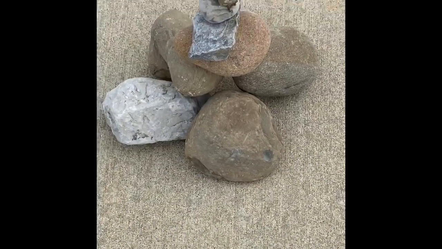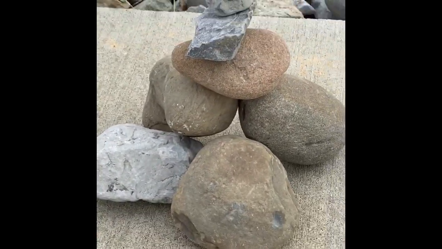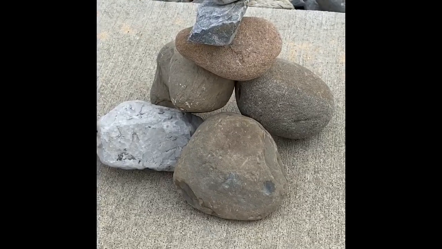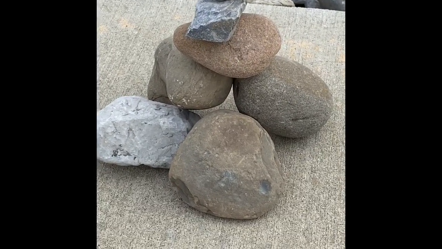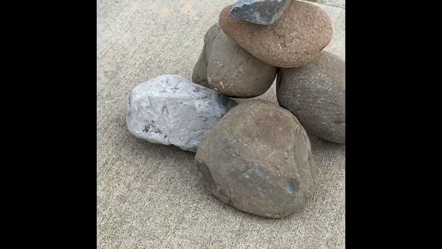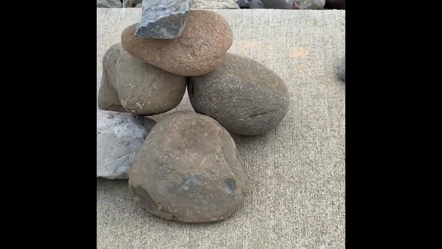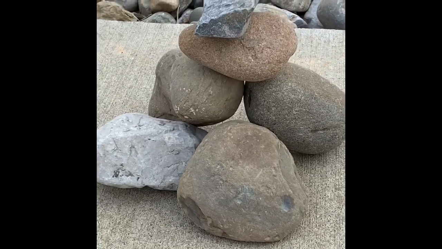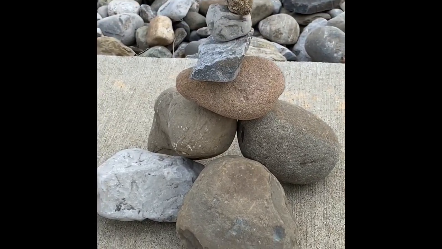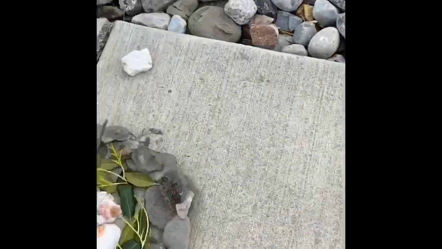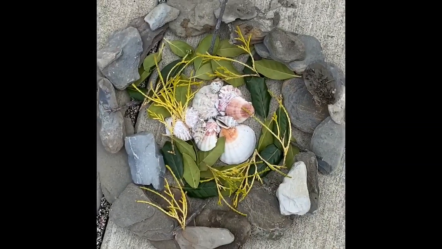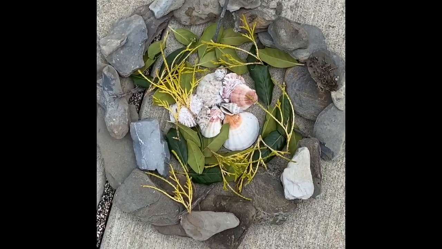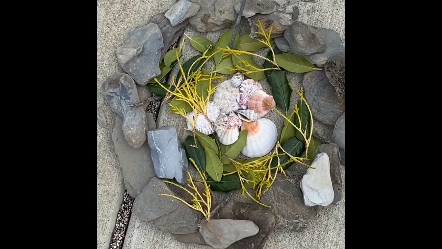Alright, so I created a rock sculpture inspired by Andy Goldsworthy's rock sculptures. Just stacking rocks on top of rocks, trying to create a balance. See, I have larger rocks on the bottom, smaller rocks on the top. My Andy Goldsworthy inspired nature art with rocks, leaves, flowers, seashells, and a twig.